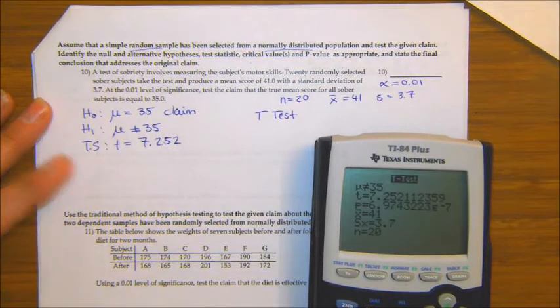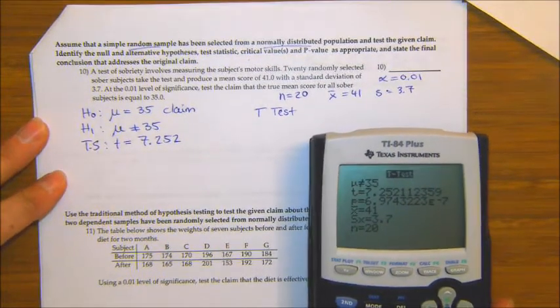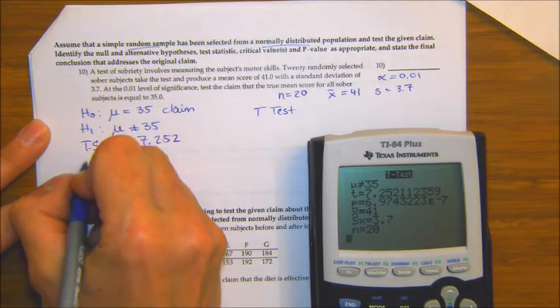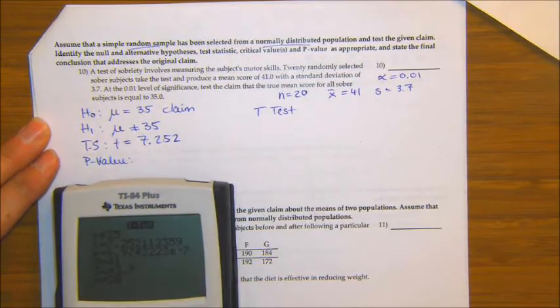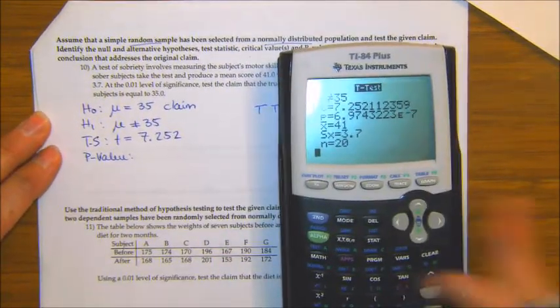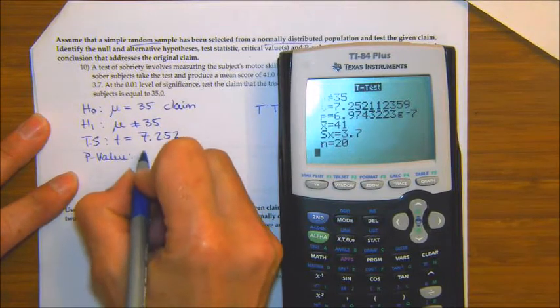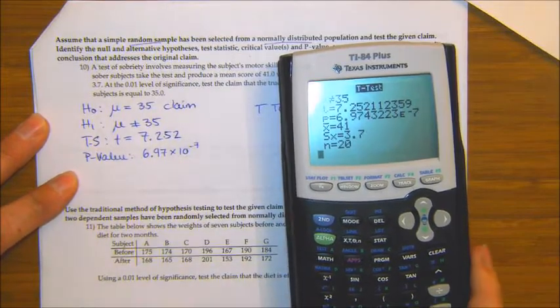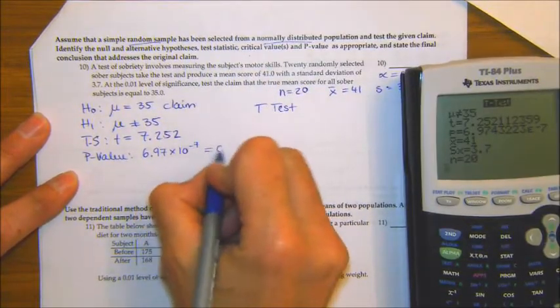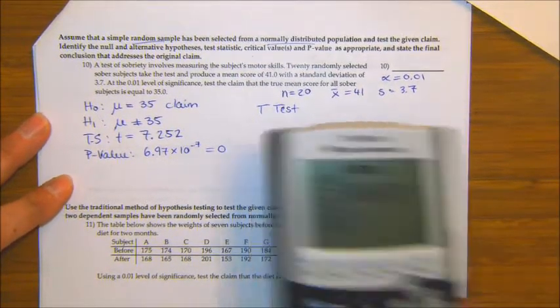7.252. Already we look at that number and we see, oh, that's a very large number. That looks like an unusual value. Okay, let's look at the p-value, which is the probability of getting such an extreme value. Over here we have 6.97 times 10 to the negative 7th. And if we're rounding this to 4 decimals, this is actually equal to 0, because you have 6 zeros before the first number. So this is a very small probability.